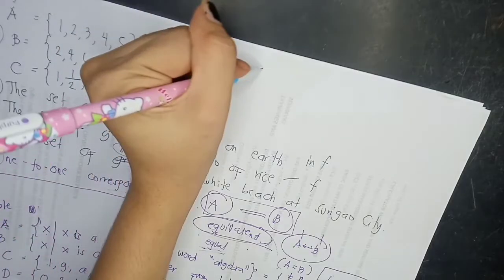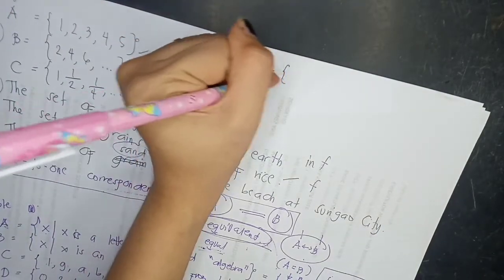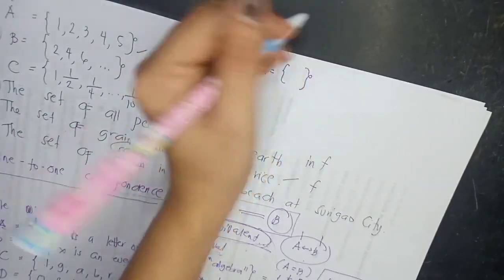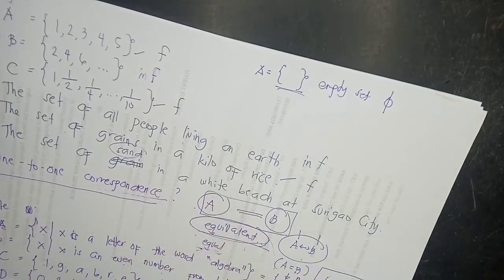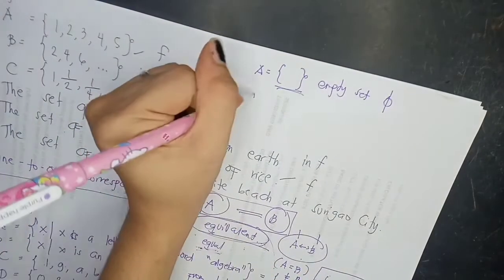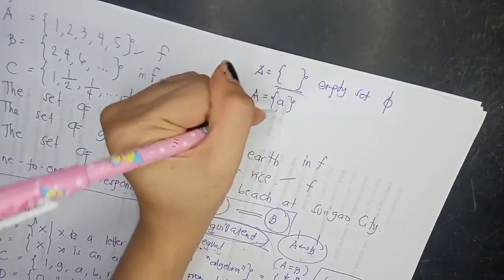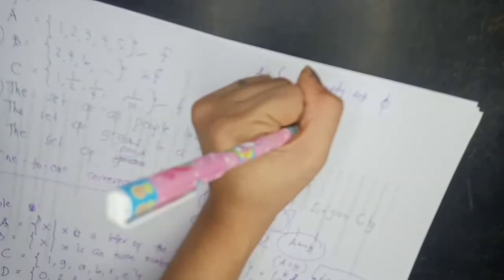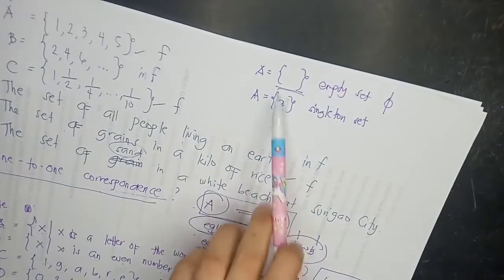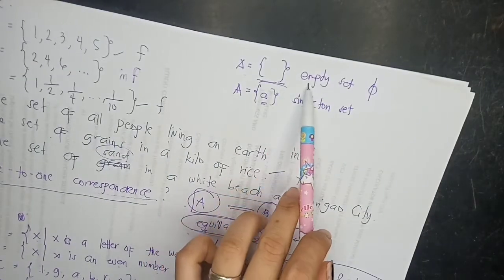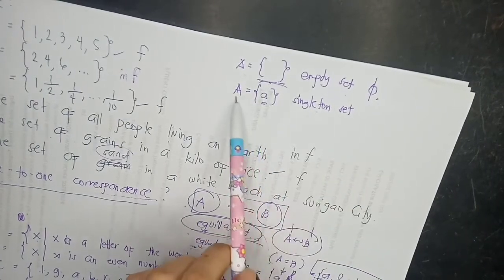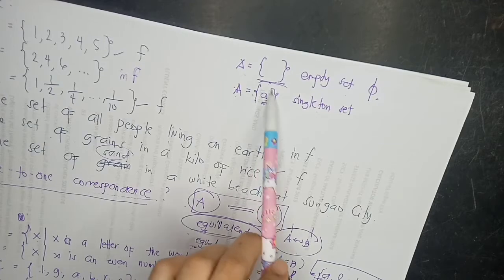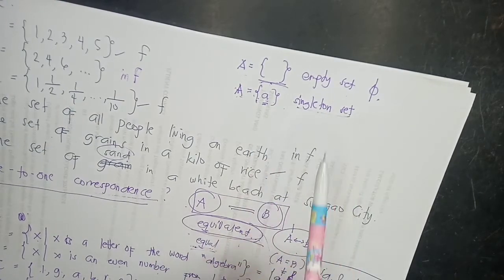A set with no element, for example, a set that has no contents, is called an empty set. In short, it is denoted by this symbol or this symbol. A set with only one element is a singleton set or a unit set. For example, A has only one element, and that is called a singleton set. If there is no element, it is called an empty set, denoted by this or this one. If A is a set of one element, which is A, it is called a singleton set.